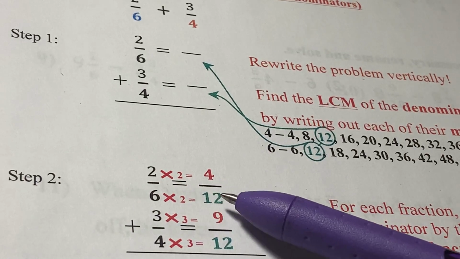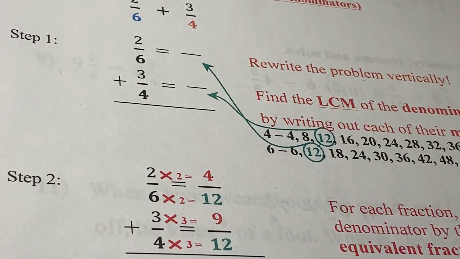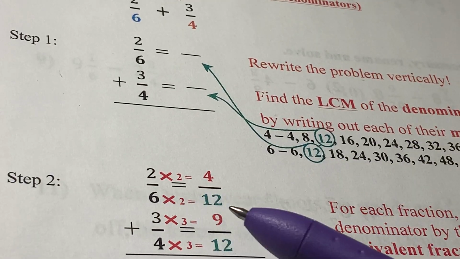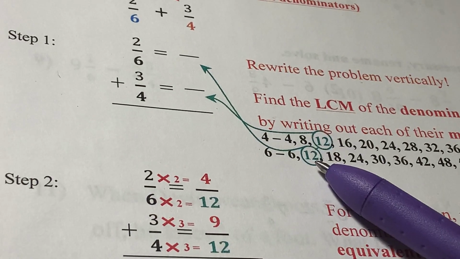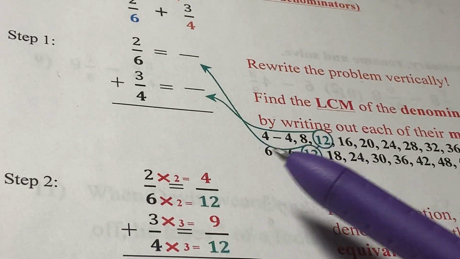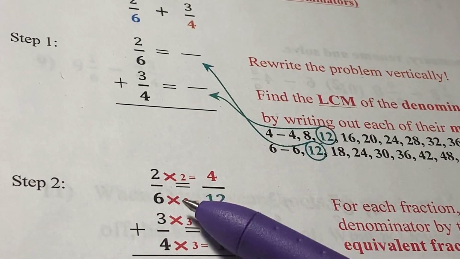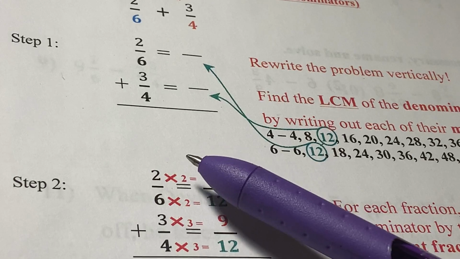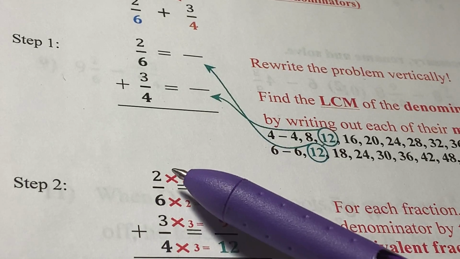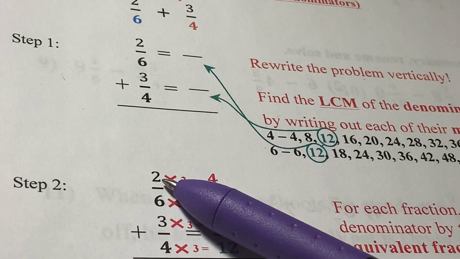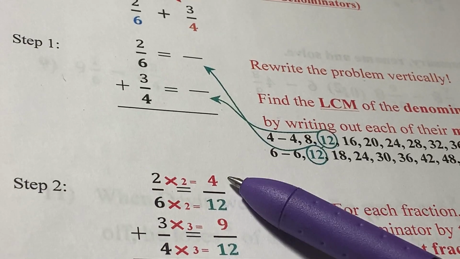So how did I get from 6 to 12? We multiplied it by 2, right? And if you don't know that, say you're stuck and you don't know what number you multiplied to get that 12, just come back up here and count. 1, 2. Oh, there it is. I multiplied by 2. So 6 times 2 is 12. And please repeat this saying after me: what you do to the bottom, you must do to the top. So since we multiplied 6 by 2 to get 12, we must also multiply the numerator of the fraction, 2 times 2, to get the new numerator, which is 4.